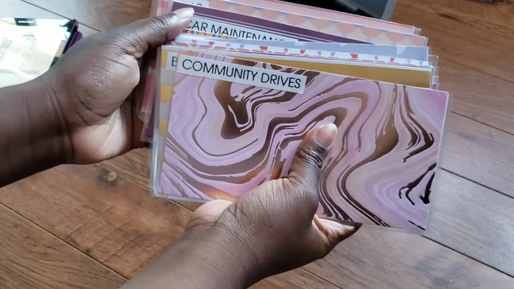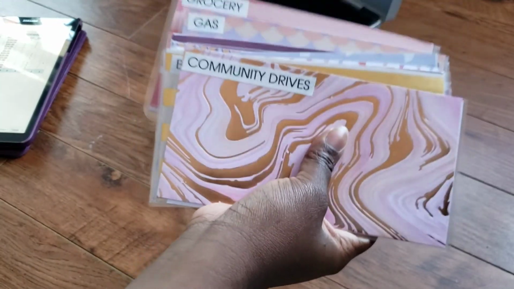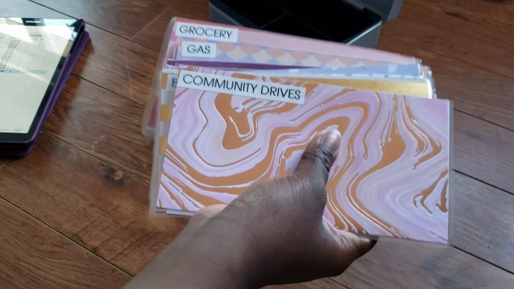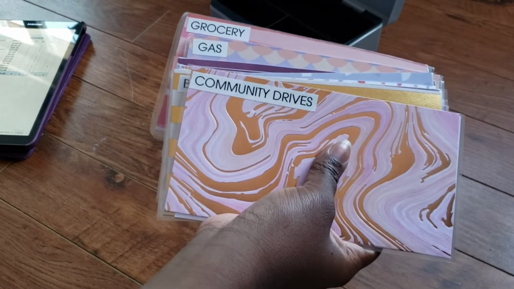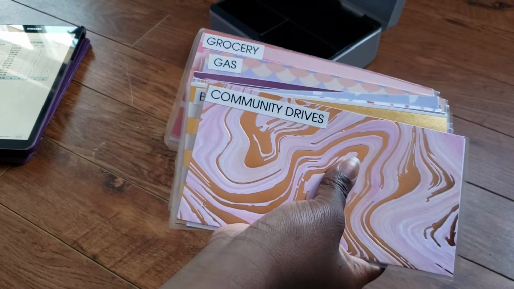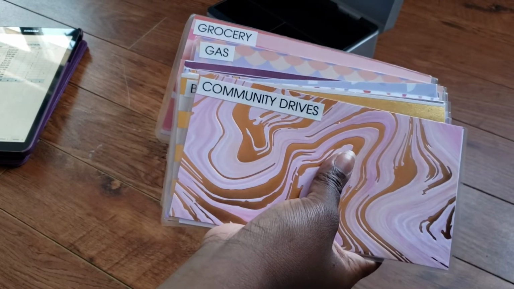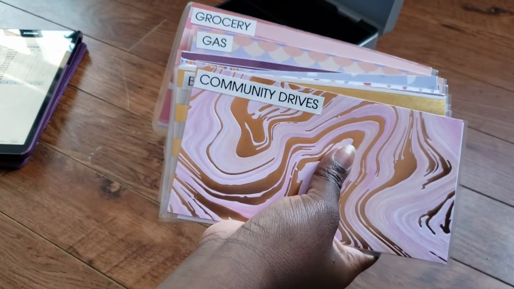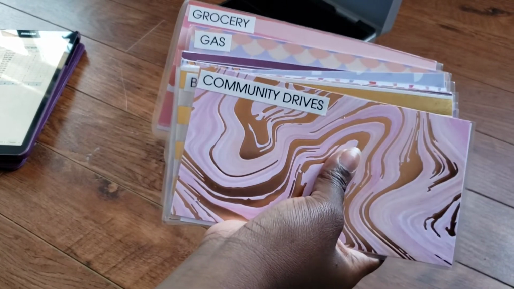What I have to say is this has totally curbed my spending habits. I no longer rely on the use of a credit card. I won't say everything I pay for cash, because yes, there are certain stores that are not accepting cash because of COVID. So when I do use my credit card, I just take money out of this envelope and apply it to my credit card.